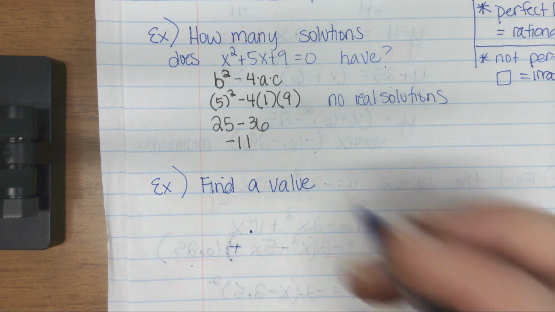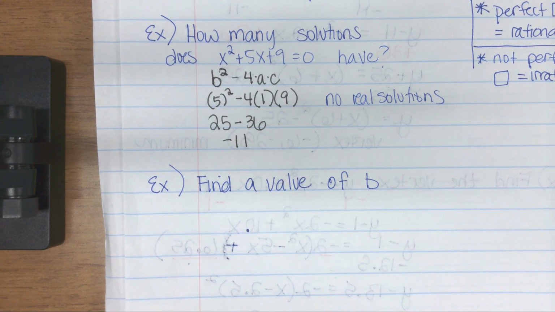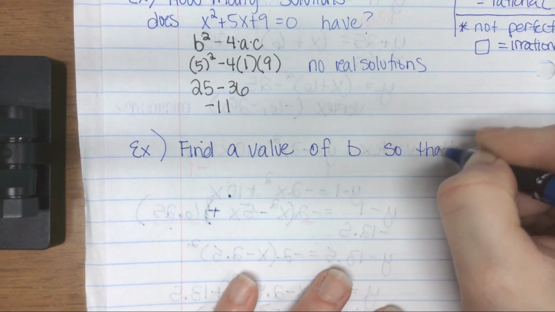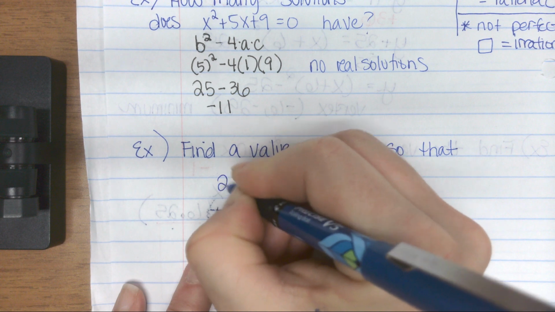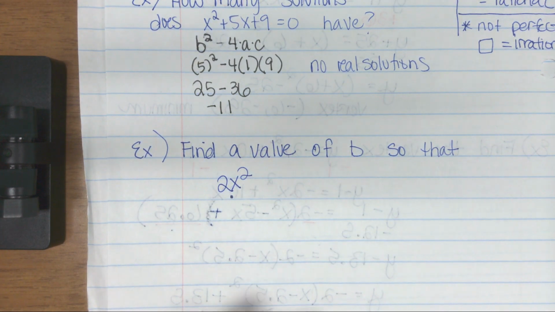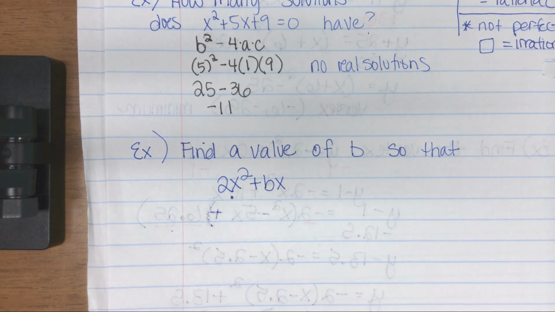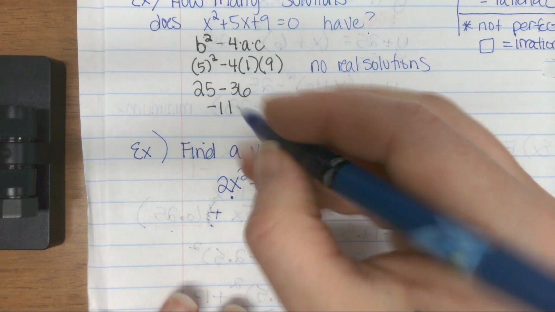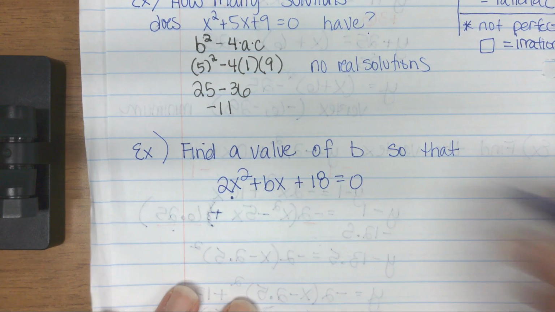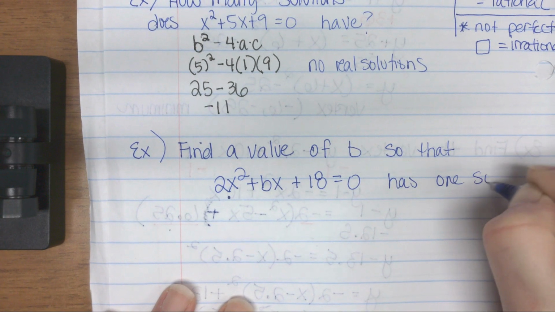So we're going to find a value of b so that 2x squared plus bx plus 18 equals 0 has one solution.